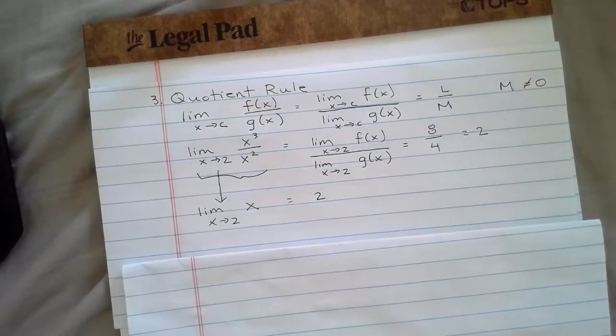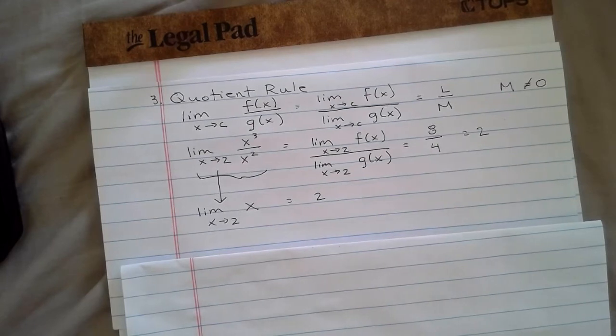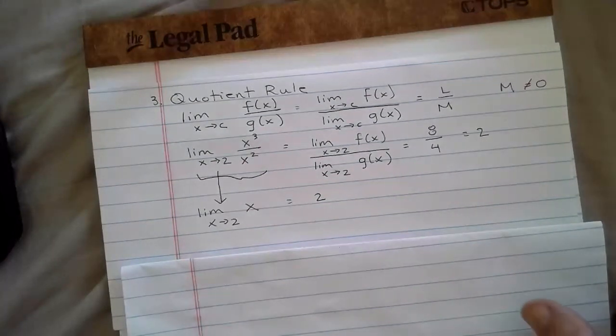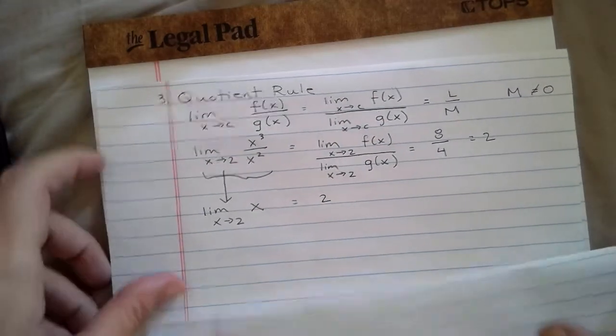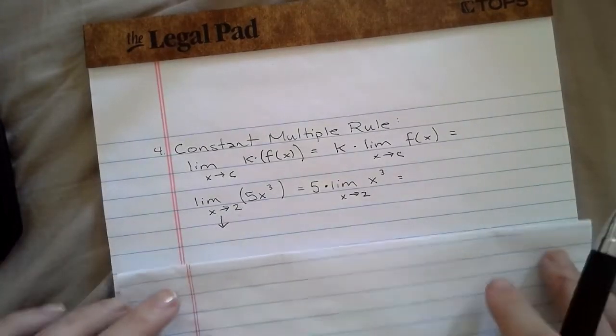My point is not to confuse you with this, but to get you to see there's a lot of different ways that you can manipulate these limits. When you go through your homework, I think you'll get solidified exactly what you can and you cannot do.